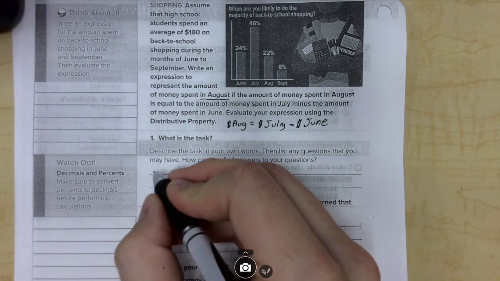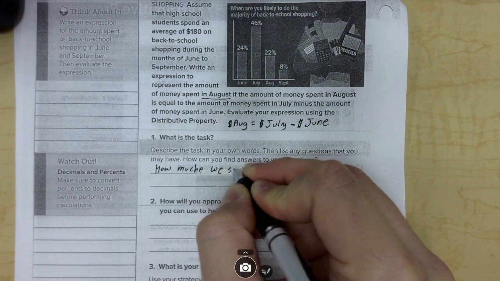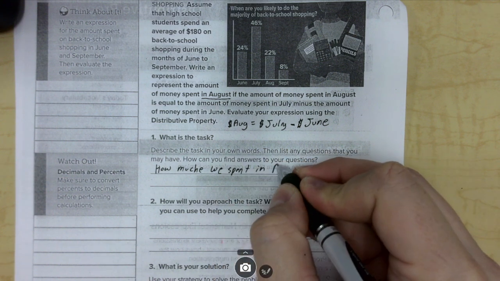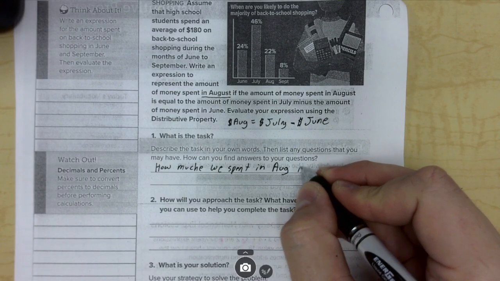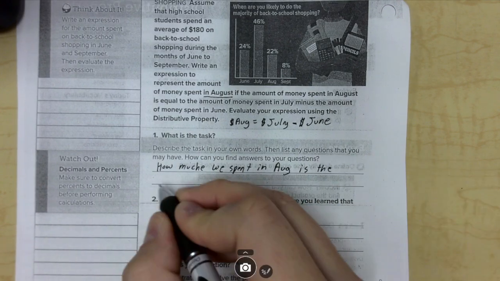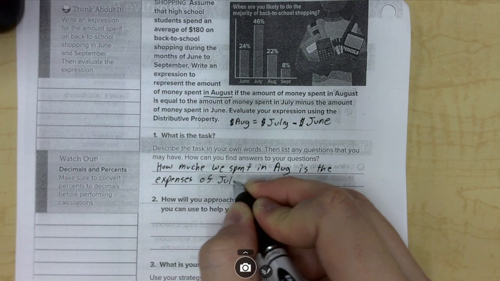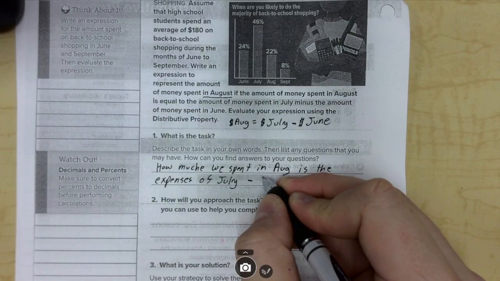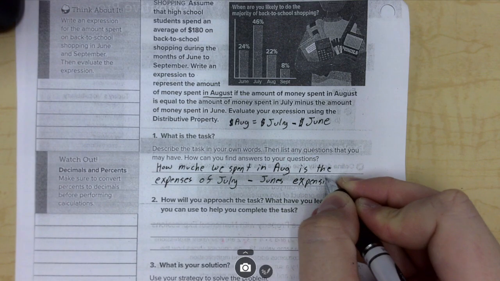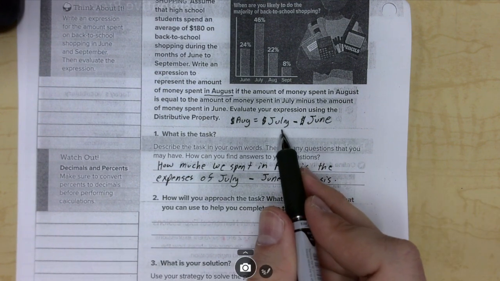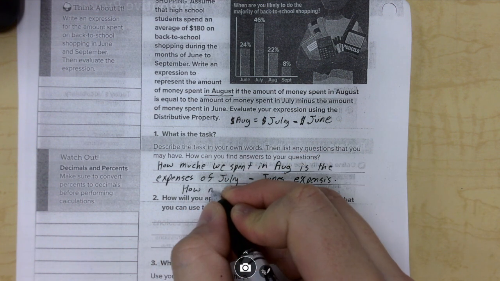Well, how much we spent in August is the expenses of July minus June's expenses. And questions we want to know, well, how much did we make in July and June? Or how much did we spend?